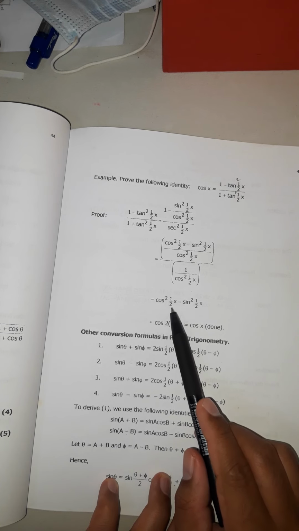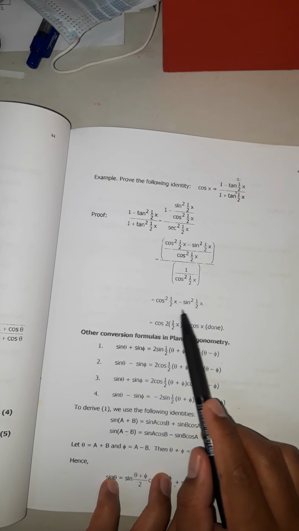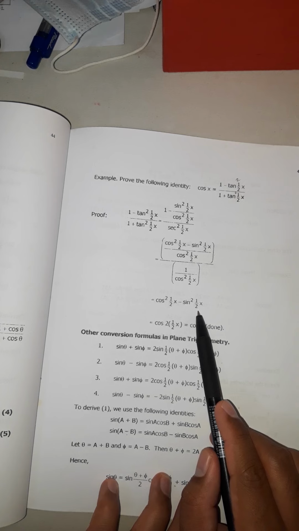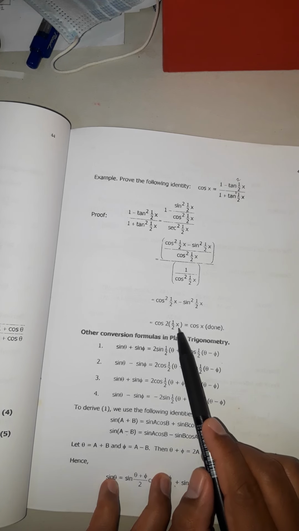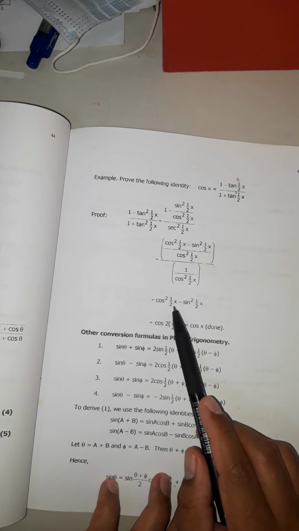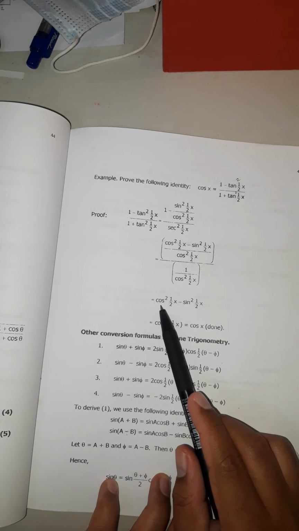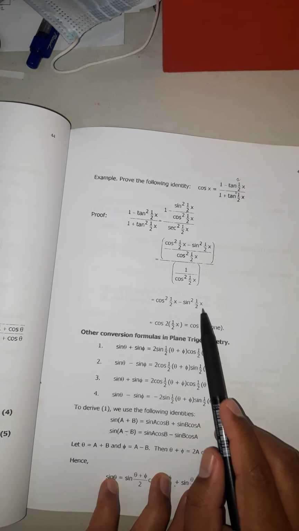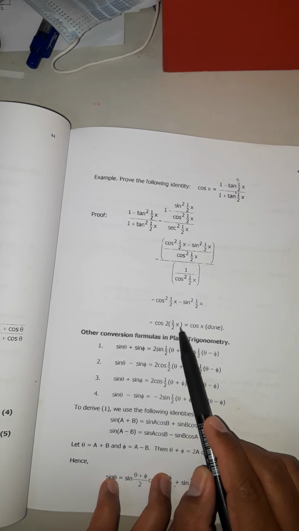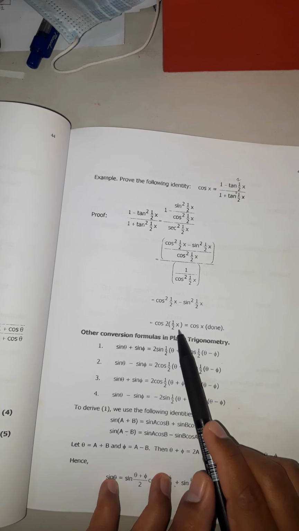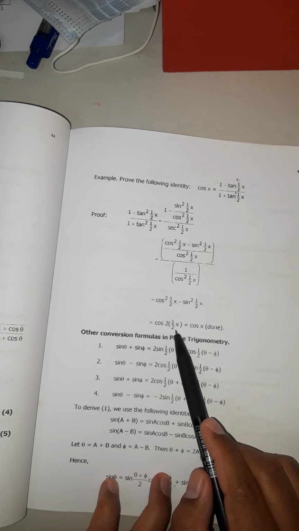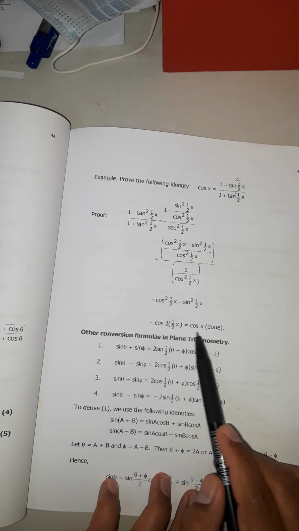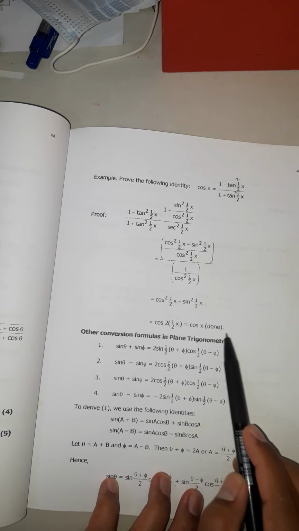This is the double angle result, cos 2 theta, where our theta is 1 half of x. Cosine squared theta minus sine squared theta is cos 2 theta. Simplifying, 2 times 1 half gives us 1. So cosine of x. Therefore, done.